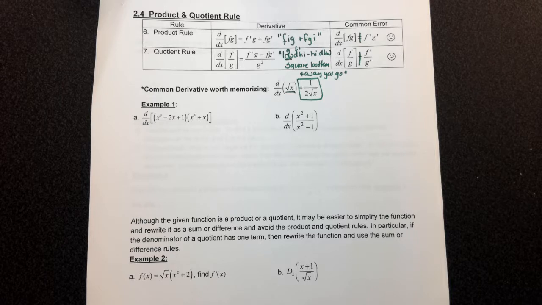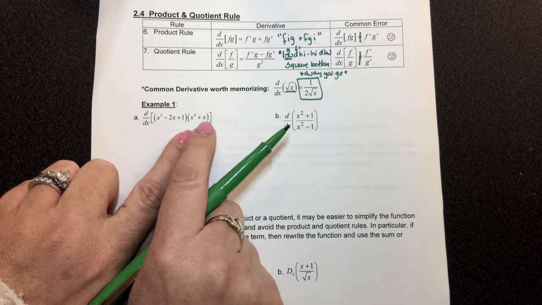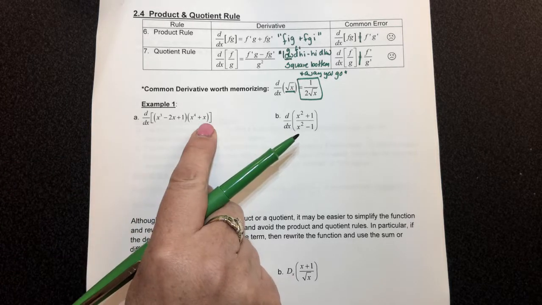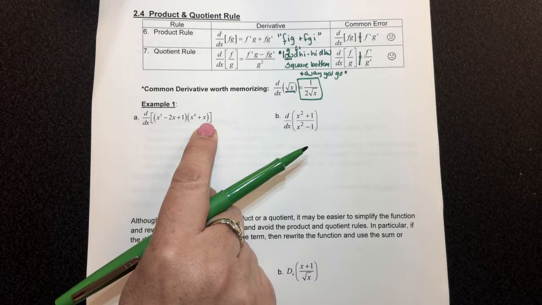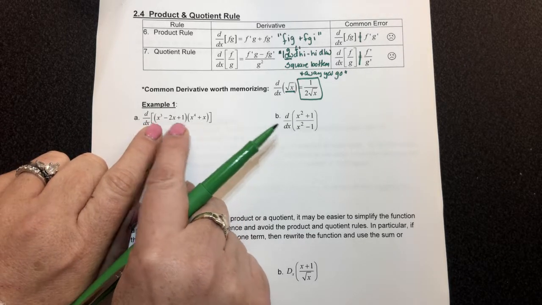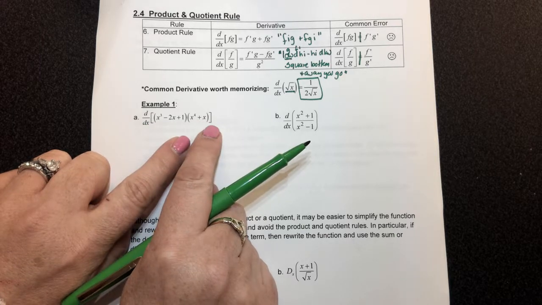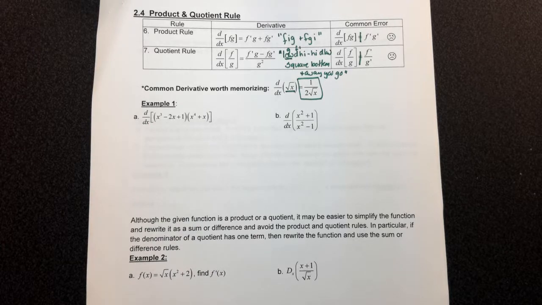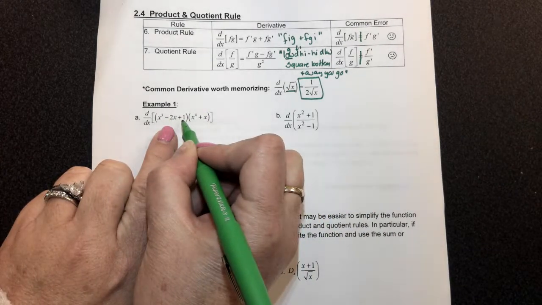So let's take a look at an example here. I'm trying to find the derivative of a trinomial times a binomial. A lot of times, guys, in these problems, yes, there is more than one correct way to come up with a derivative. For example, we all know how to multiply a trinomial times a binomial. You could multiply this all the way out, but as you know, multiplying trinomials and binomials is not too hard, but again, it does take some time. So I want to use my product rule.